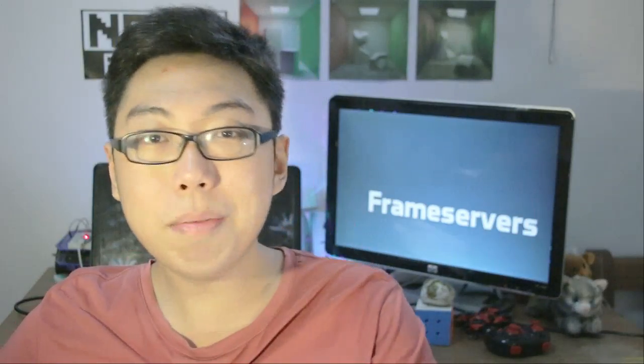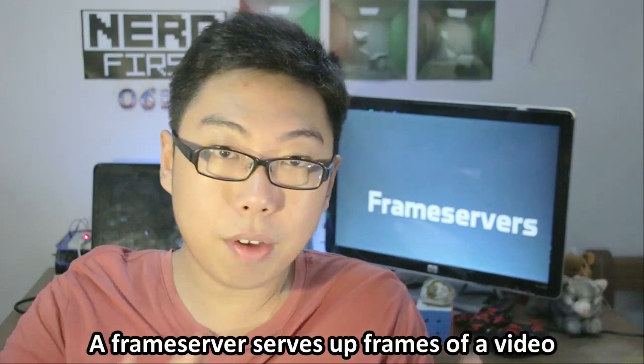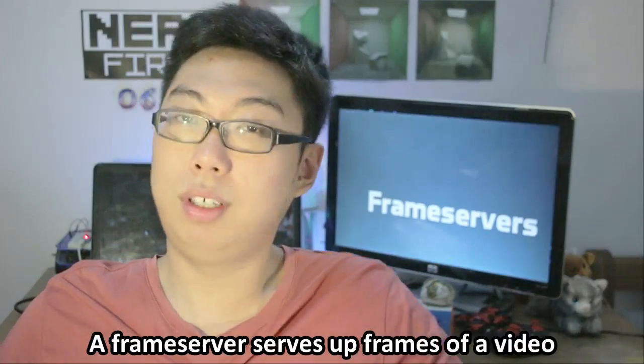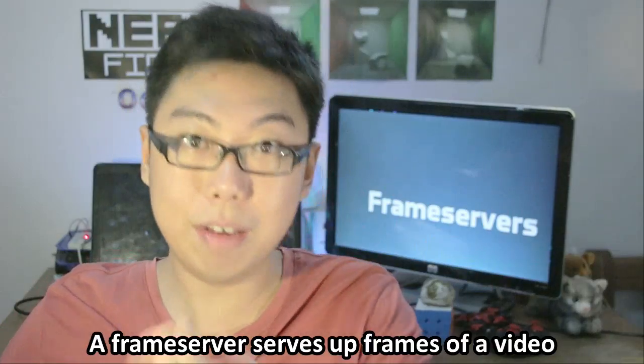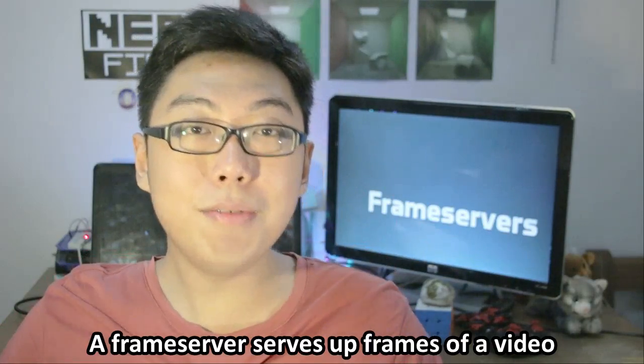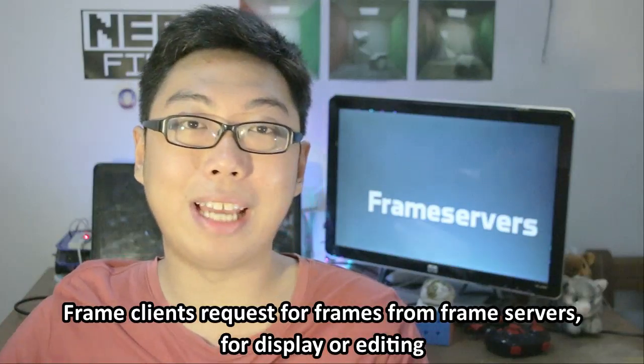Here's the deal. The simplest web server is just a machine somewhere on the internet. You ask it for web pages and it gives you web pages. That's it. So a frame server is basically the same thing. Again, it is a machine or a piece of software. The idea is, you can ask it for images, right, frames of a video, and it gives you the frame. Simple as that. Certain video editors and video players can act as frame clients. So they are able to connect to a frame server and basically request images and display them as a video. That is basically the idea.